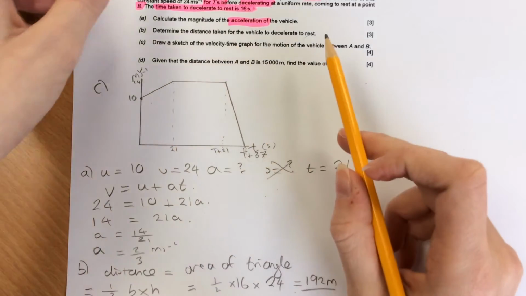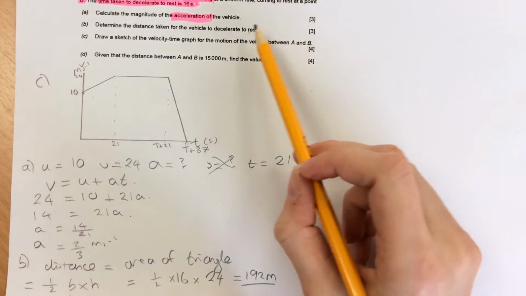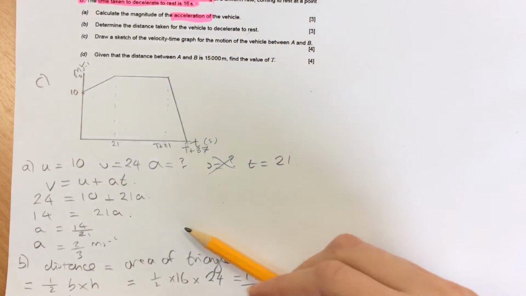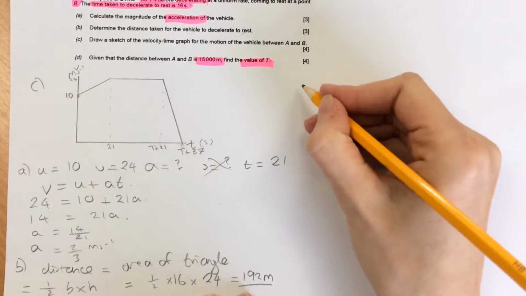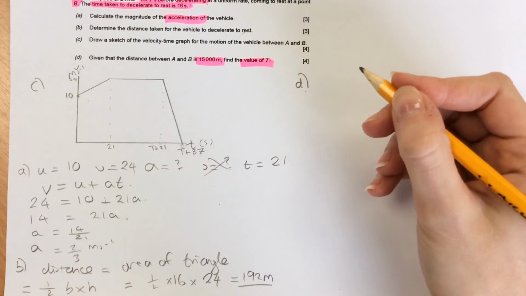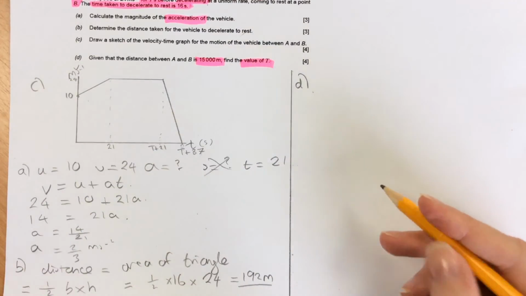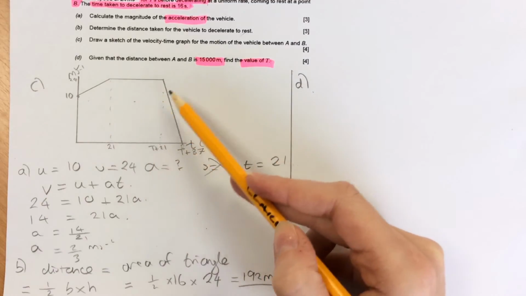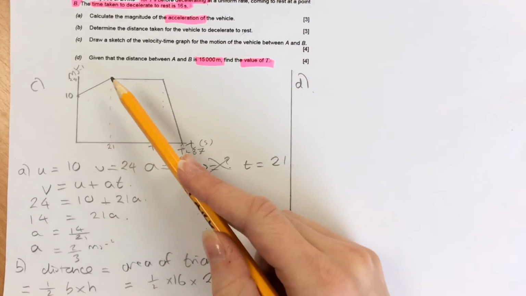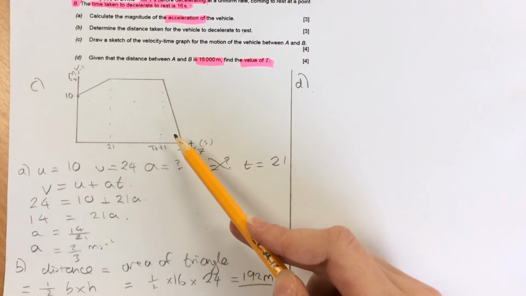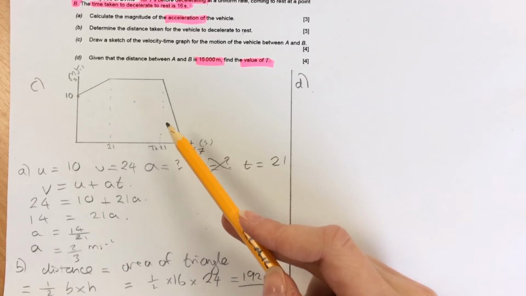Now we're going to look at part D. Part D says, given that the distance between A and B is 15,000, find the value of t. What they've told you is that this distance here is 15,000. Now we cannot use the SUVAT equations for this because the acceleration changes over the time here, as does the velocity as well, and the time scale. So we can't use SUVAT because it varies.